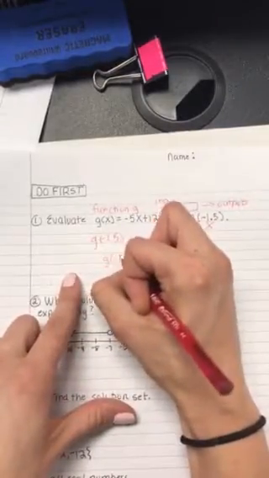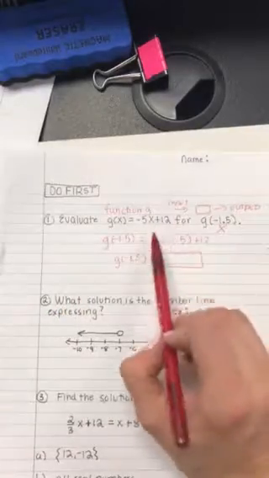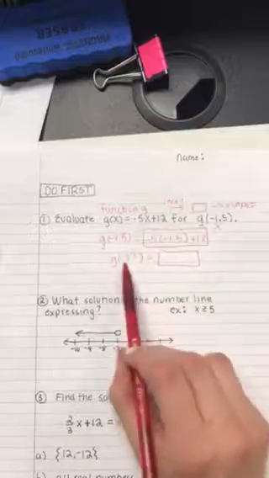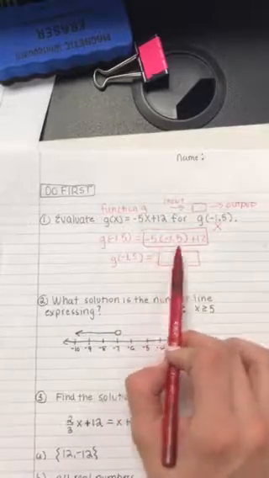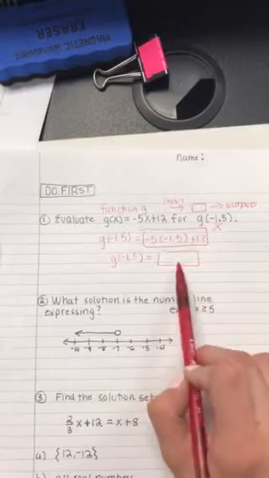So g of negative 1.5 equals, okay, you're going to type this in your calculator right here. And I want you to tell me when we put negative 5 times negative 1.5 plus 12 what the output is. So put this in your calculator and write the output here.